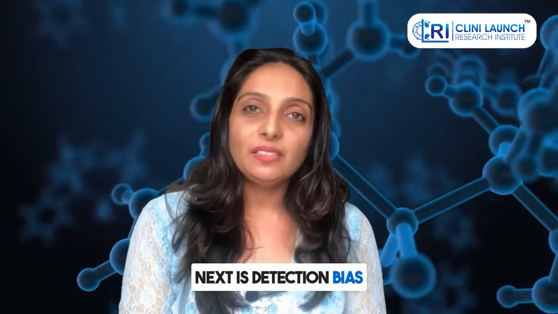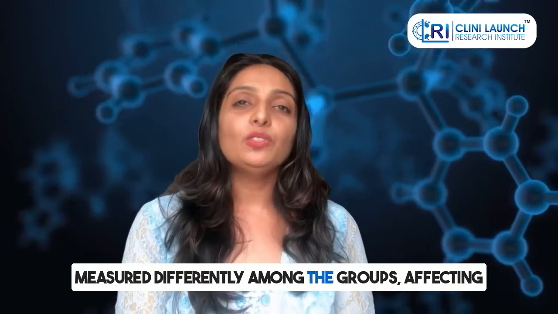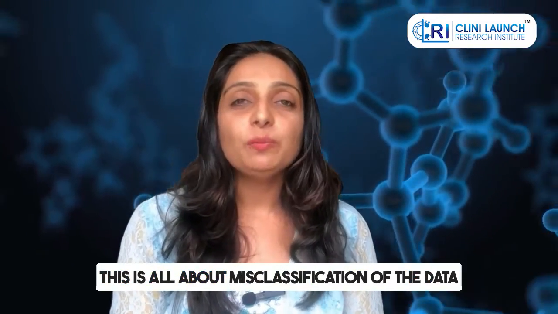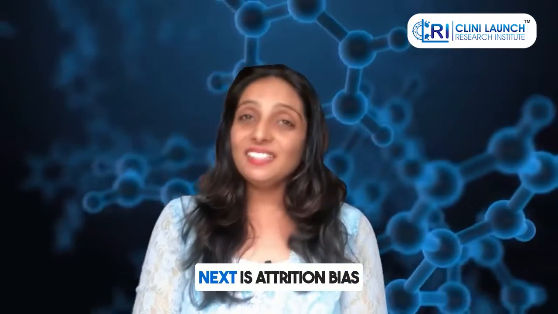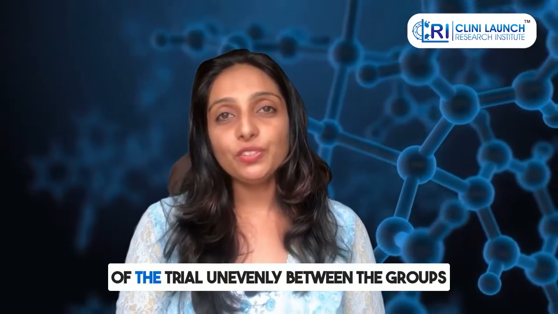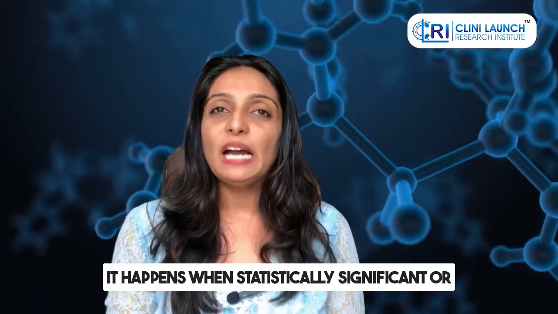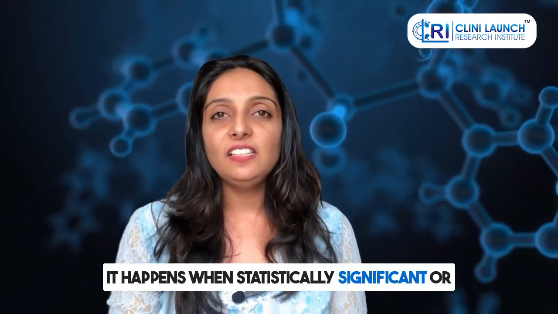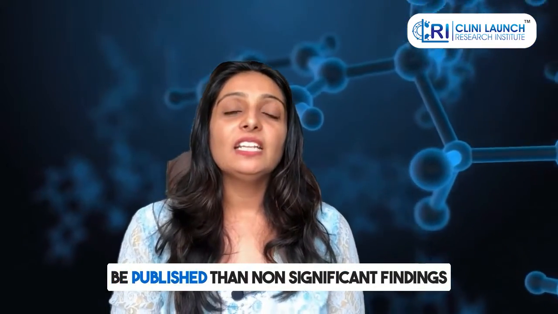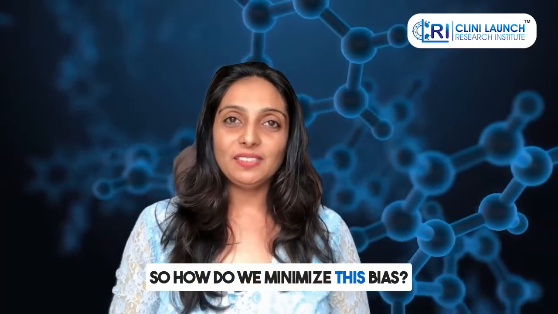Next is detection bias. This happens when the outcomes are measured differently among the groups, affecting how the results are interpreted. This is all about misclassification of the data. Next is attrition bias. This happens when the participants drop out of the trial unevenly between the groups. Then is reporting bias. It happens when statistically significant or positive results are more likely to be published than non-significant findings. So how do we minimize this bias?